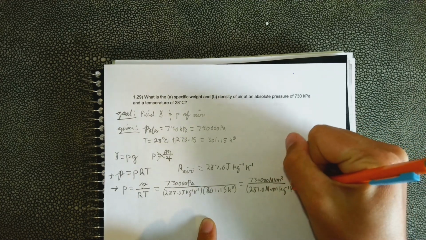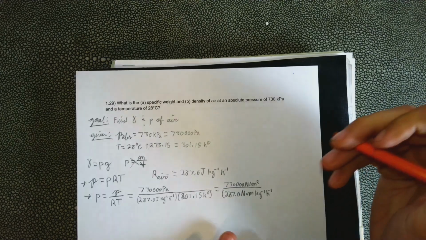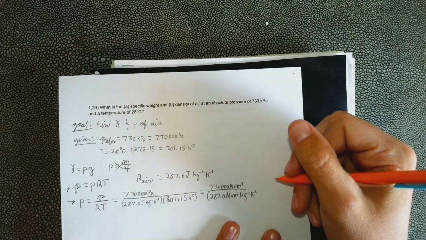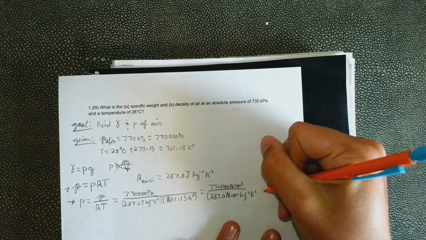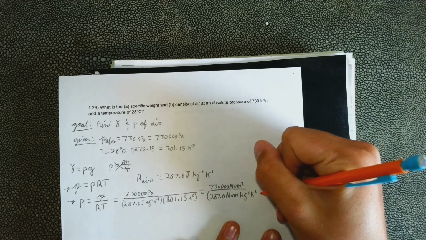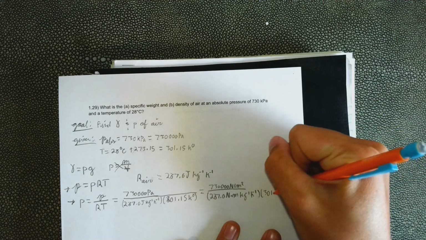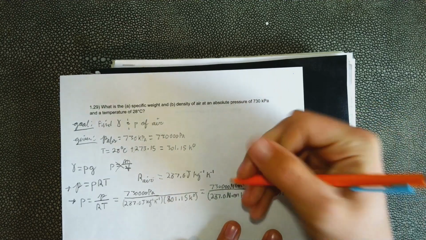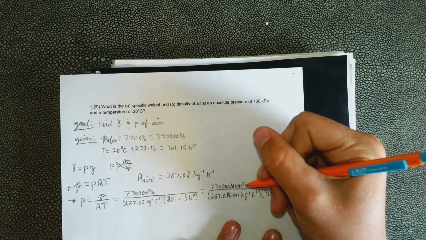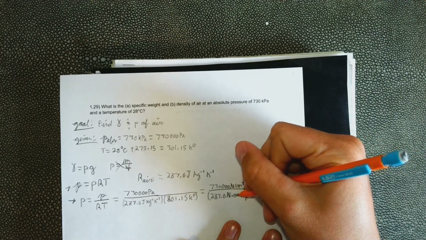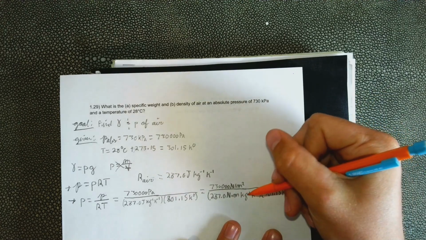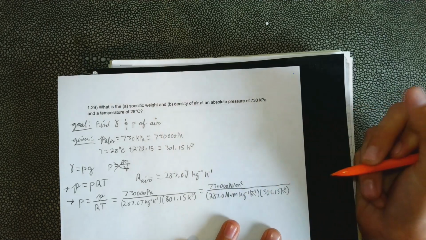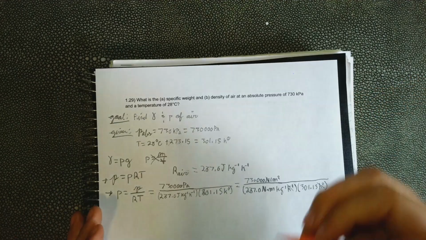Okay, so our units are looking better now. These will cancel. We'll have meters cubed for volume. Then we'll be left with kilograms on top, and these will cancel out. Okay, so that'll give us our density.